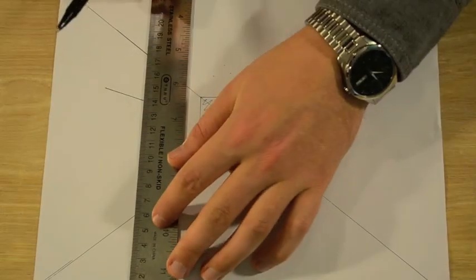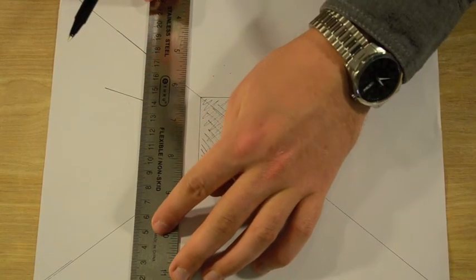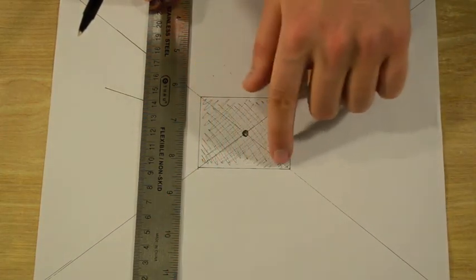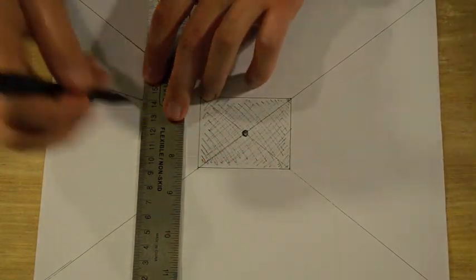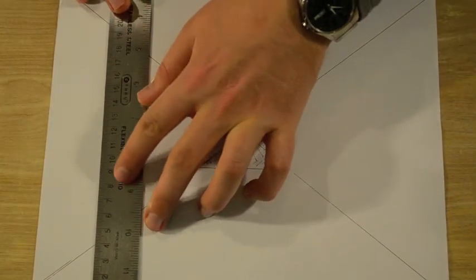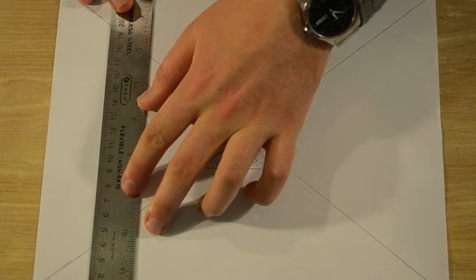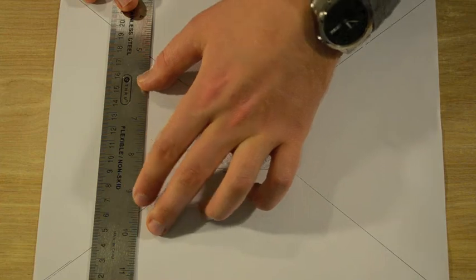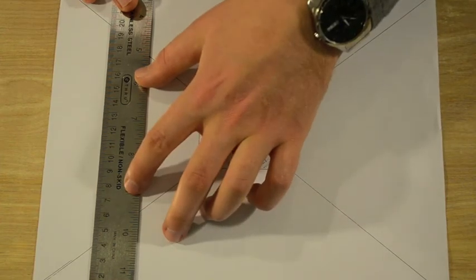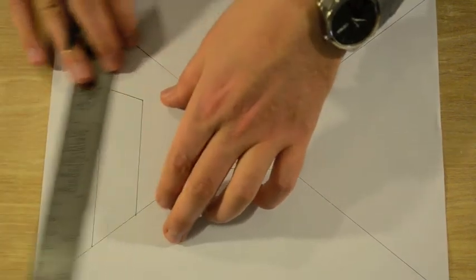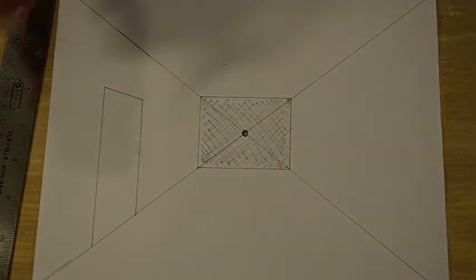And then we're going to take lines and drop them straight down towards the bottom of the page. And they're going to be perpendicular with this bottom line here. And then we're going to take the second line and do the same with it as well. Straight down to the bottom of the page. So now what we have is a nice rectangular door in space there.